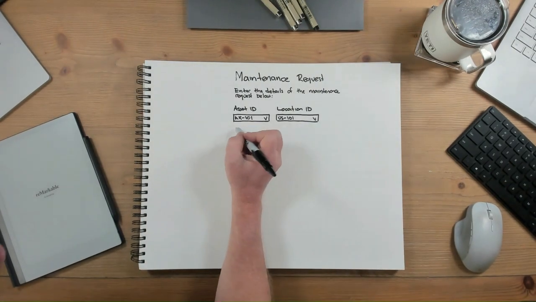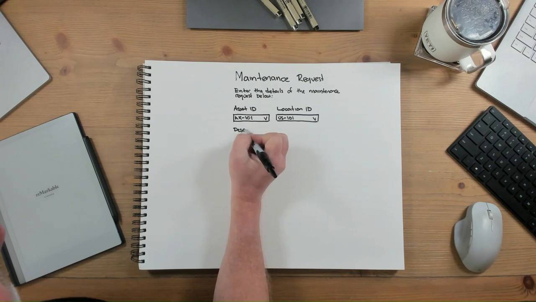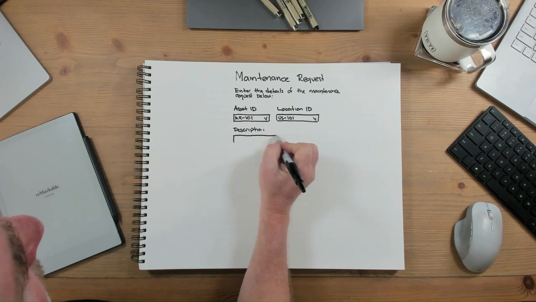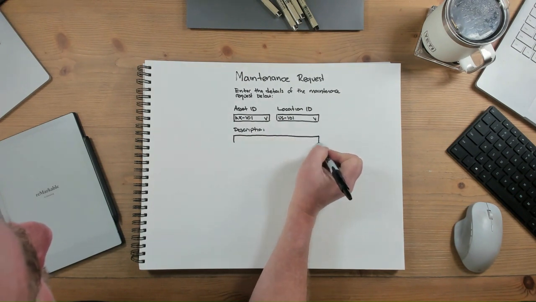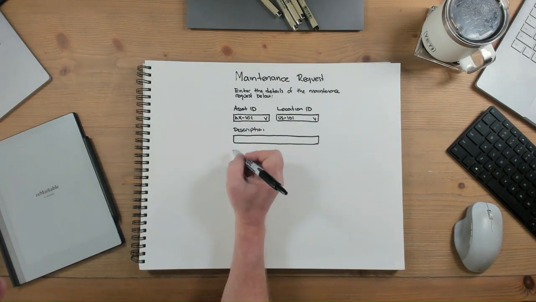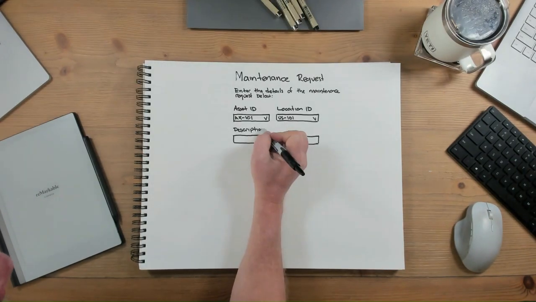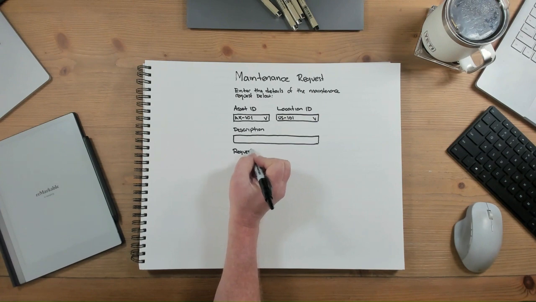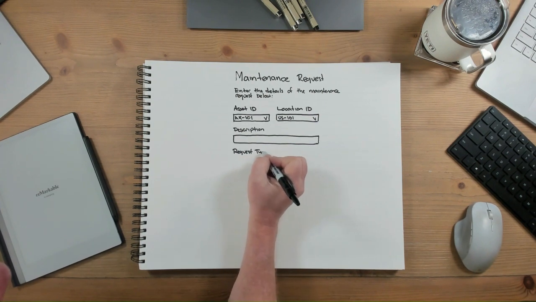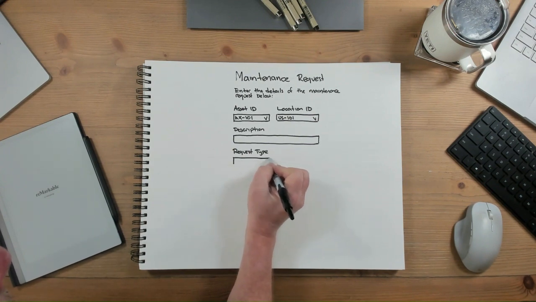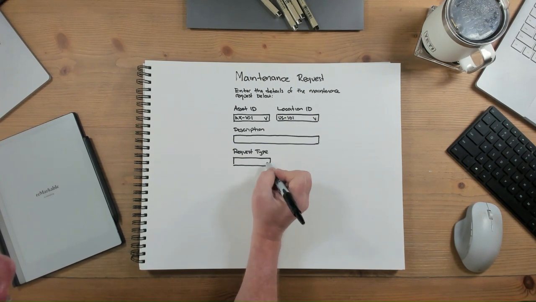Now, also I want to add a description. Let's just make that a long box that we can then type information into. Then I'm going to say, what is my request type. And then I'll make that a drop down as well, which we can populate later on.